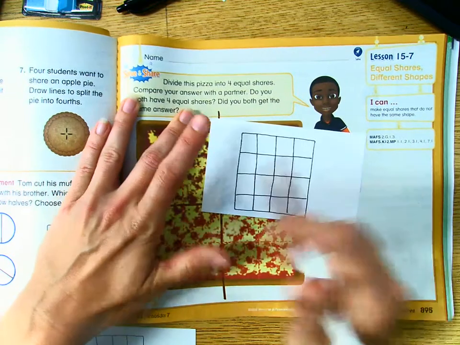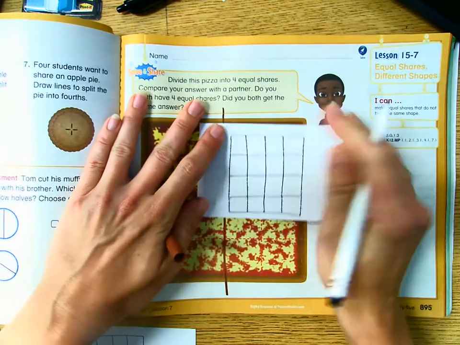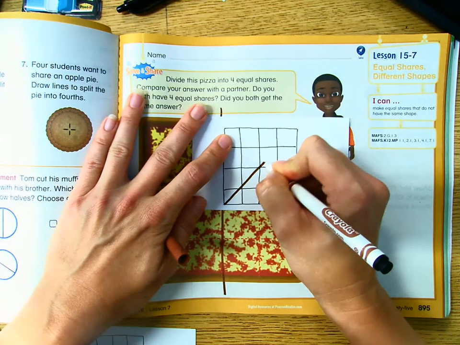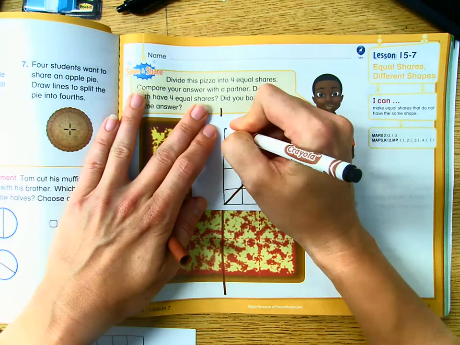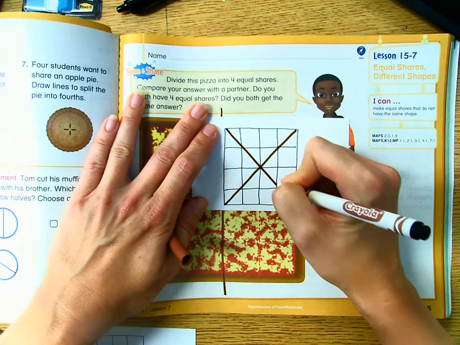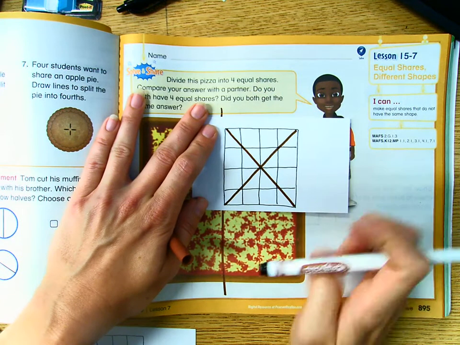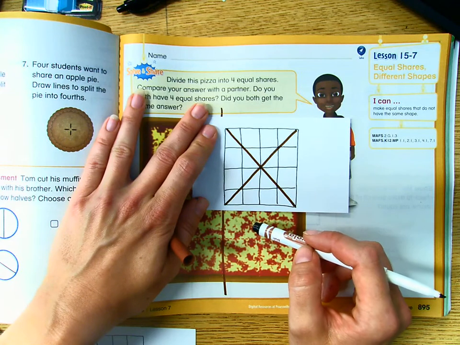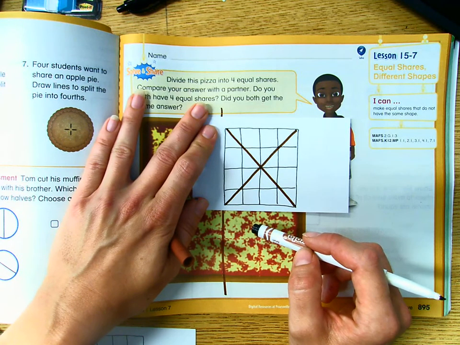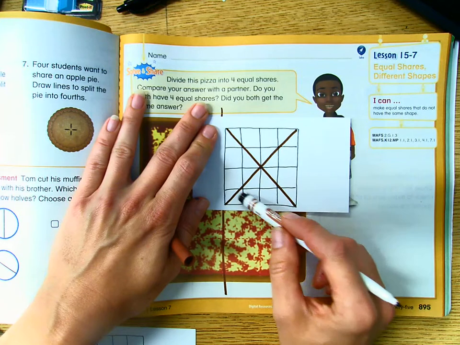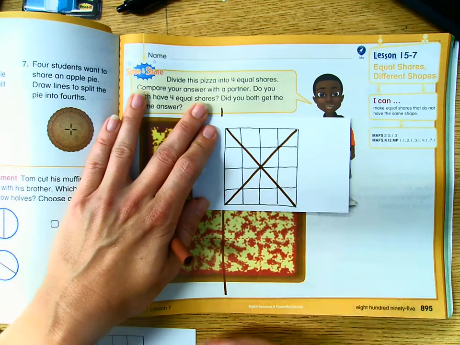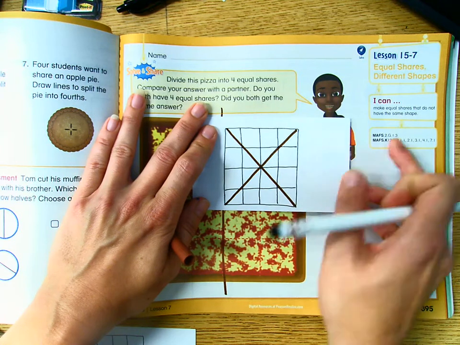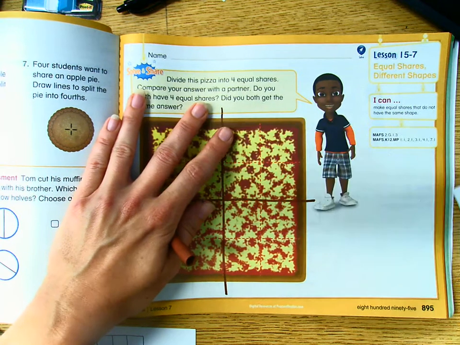I have seen friends that have taken theirs and they really didn't like the idea of square pizza so much, so they went ahead and divided their squares into triangles instead. This works, but it makes it a lot harder to count and see that you have equal shares. So what we want to try to do is make sure that we are having 4 pieces in each square.